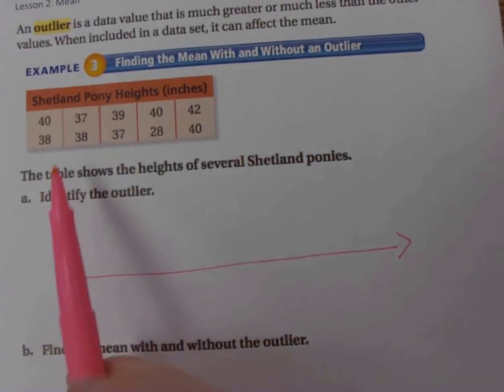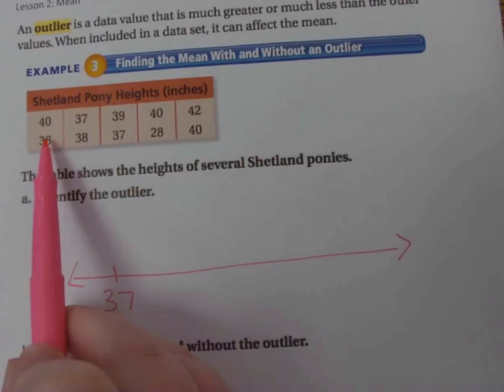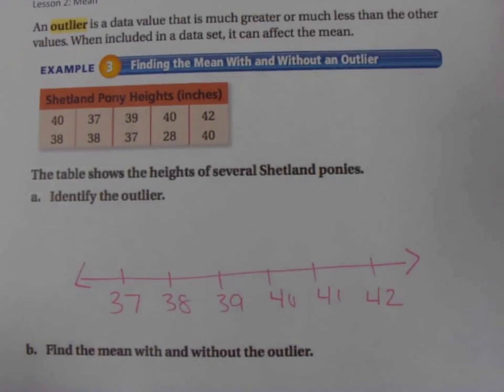My least value looks like it is 37, so I'm going to put 37 right here. And my greatest value is 42, so we're going to go all the way up to 42. Then I'll put my dots on.